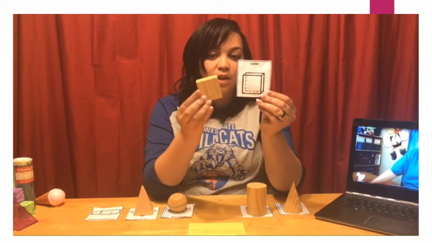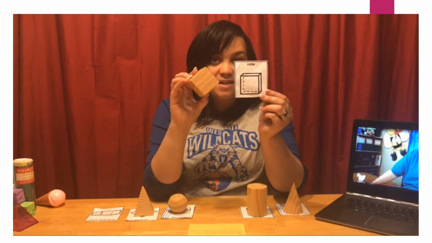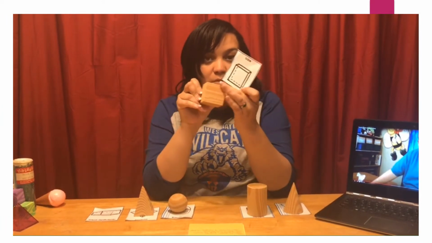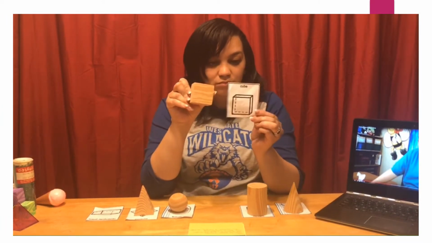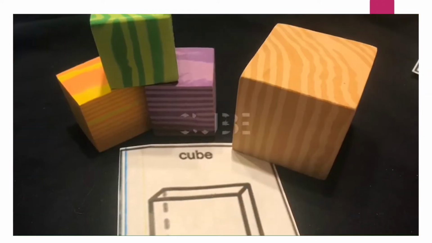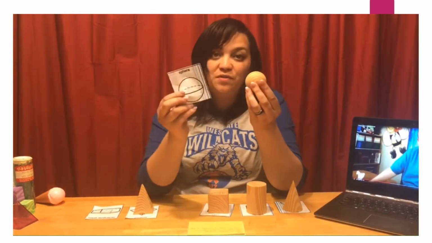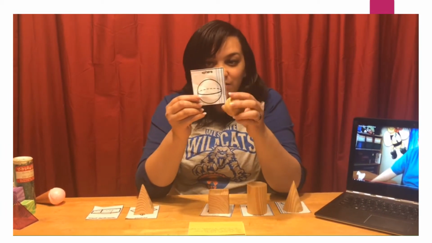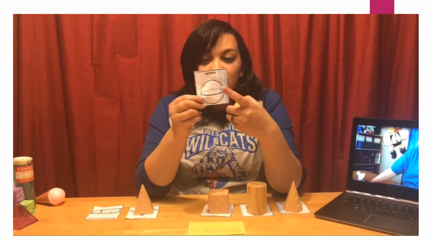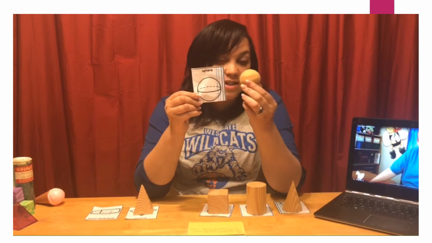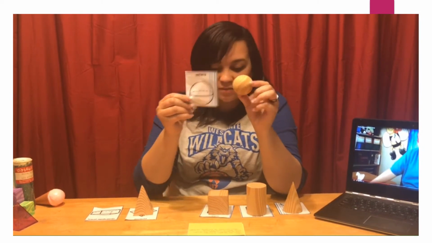Cube. Cube has 6 sides. All of them are square. Sphere. Most of you have seen this if you play baseball or basketball. It has no sides. It is completely round all the way around.